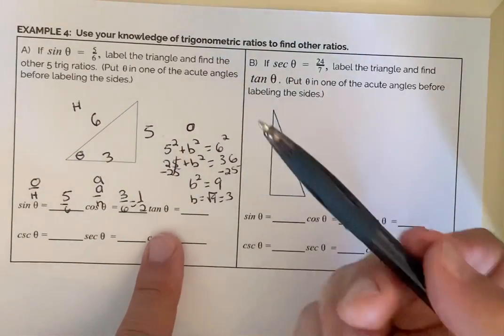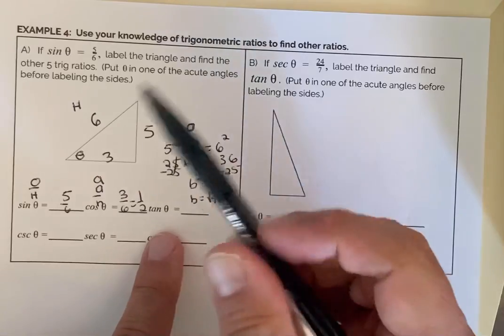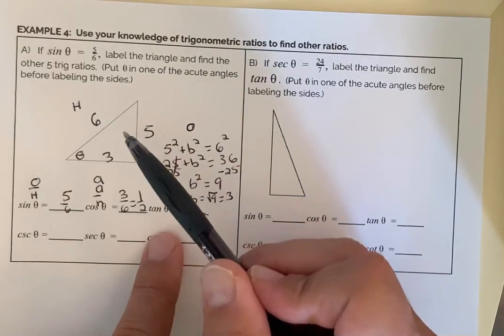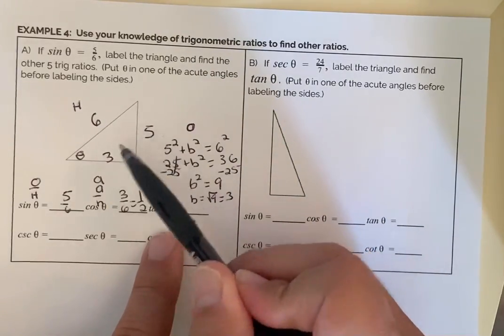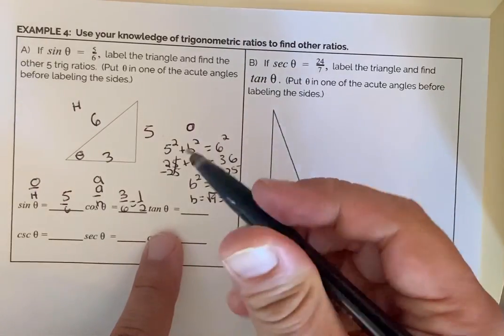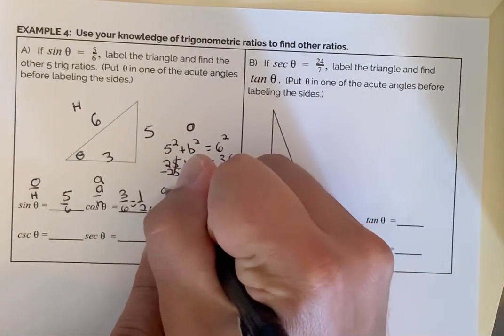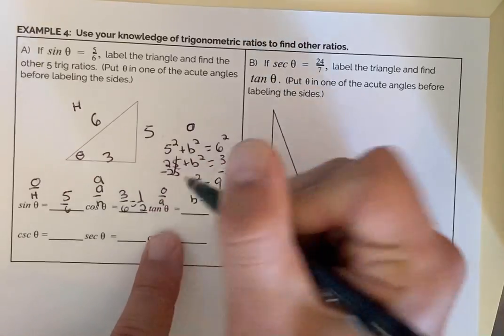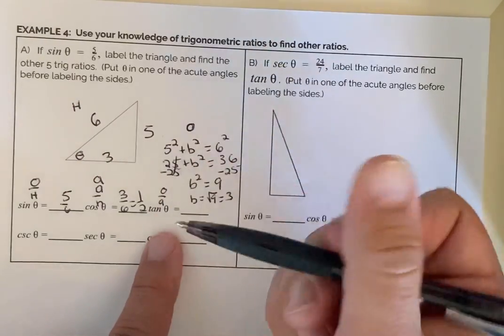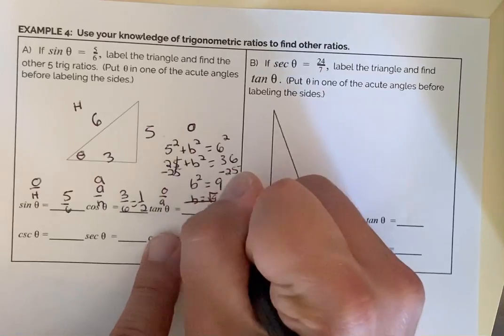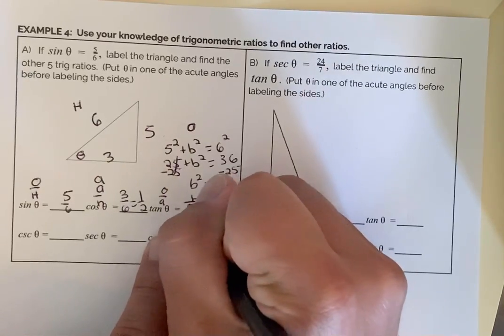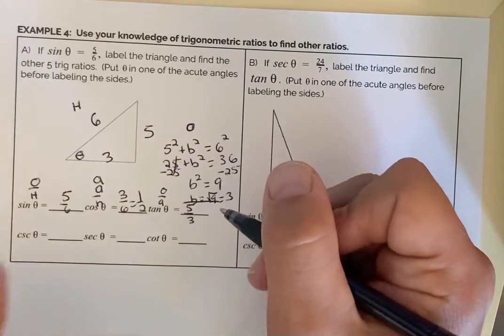And then for the tangent of theta, TOA, opposite over adjacent for that one. So O over A, and then that would be 5 over 3. Let me kind of just separate that out here. So 5 over 3.